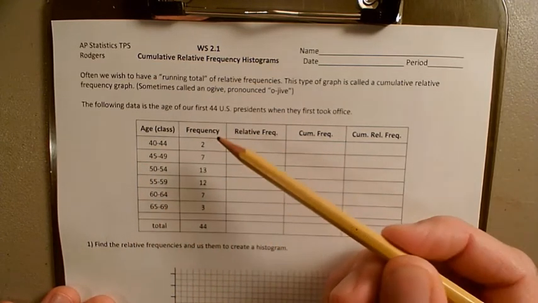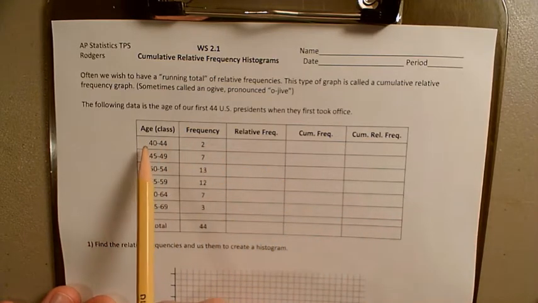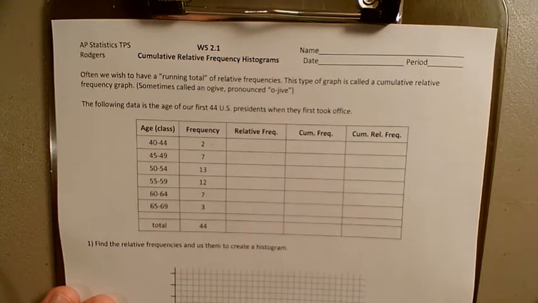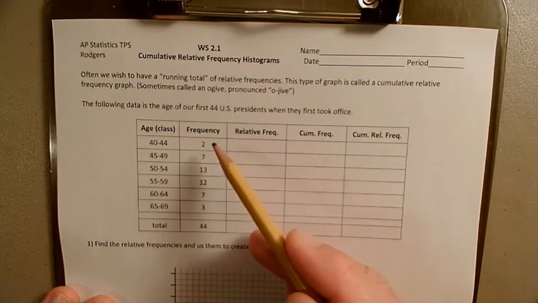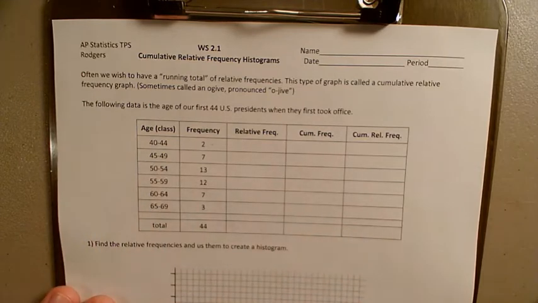All right, so what this is telling us is that there were two presidents that were aged 40 through 44. Also, remember that we don't think of age as a decimal. We think of age as being an integer. So you're 40 until your 41st birthday, in which case you're 41. So there were two presidents in that age range. There were 7 that were age 45 to 49, and so on. If we total all these up, obviously it should be 44, the number of presidents that we're talking about here.